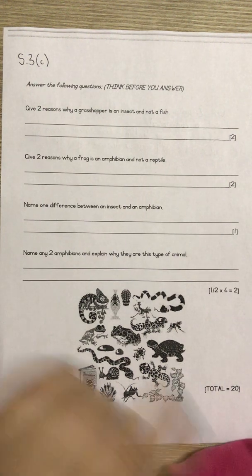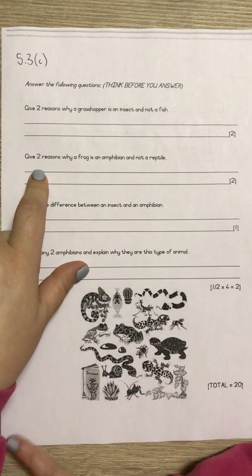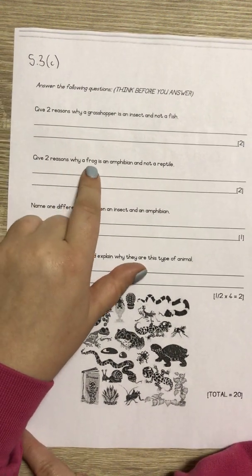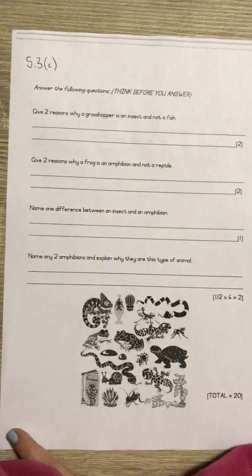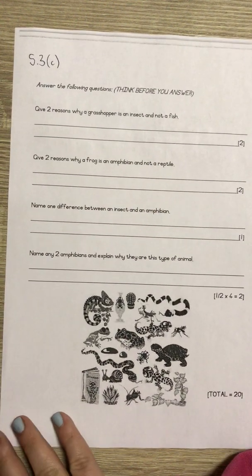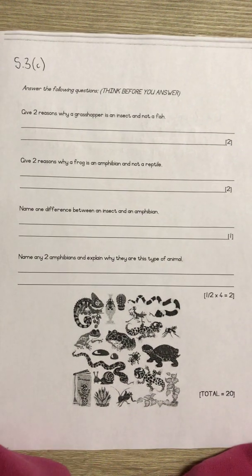All right. You are finished with this question. We're moving on to this one. Give 2 reasons why a frog is an amphibian and not a reptile. So now you write down 2 reasons why a frog is an amphibian. And then you write down after those 2 reasons, but what do reptiles have different than that reason?